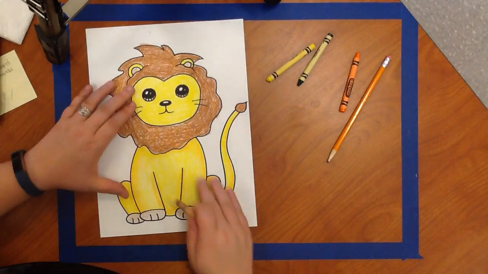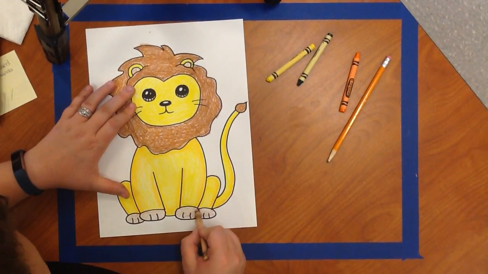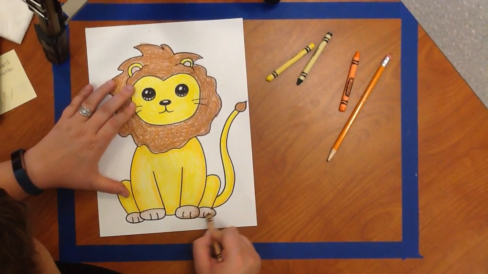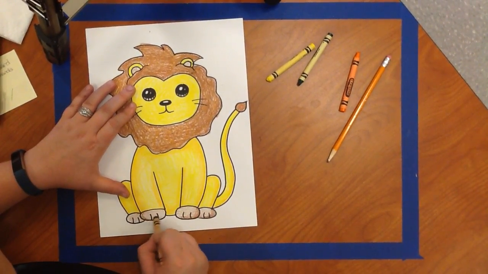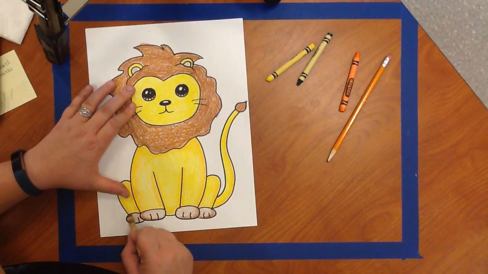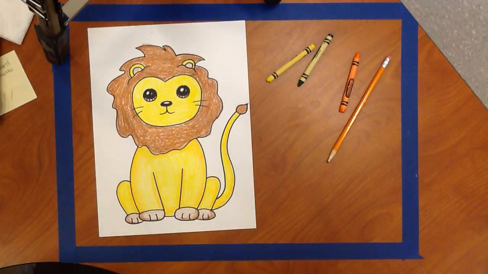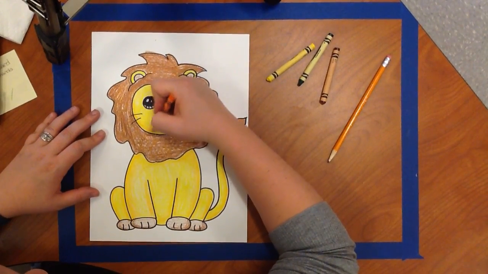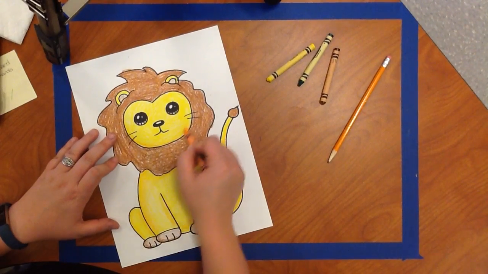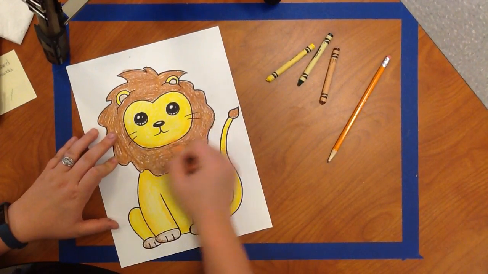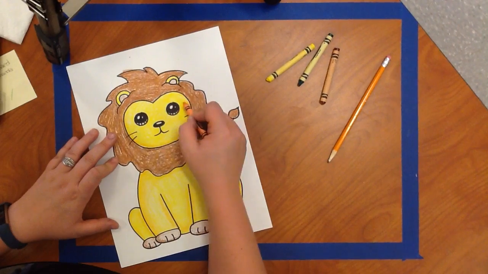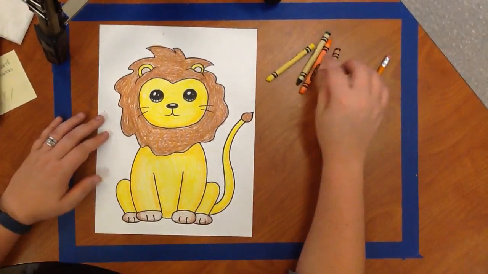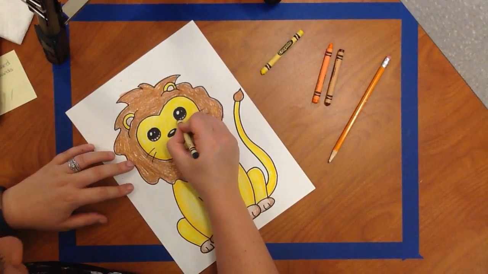And then I'm going to go, since I added some shadow here, I'm going to do the same thing to the paws. I'm going to add just a little bit to the corners and the bottom. Just like that. Oh, I want to do some to the face. Okay, I can do some on the ears if I want. There we go. Now I'm going to go ahead and make green eyes.